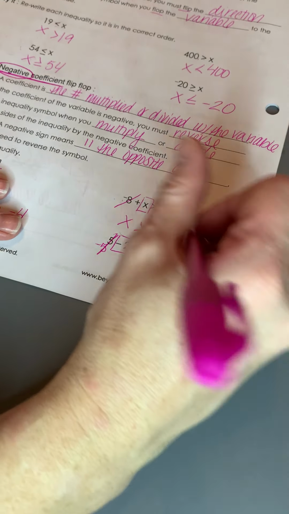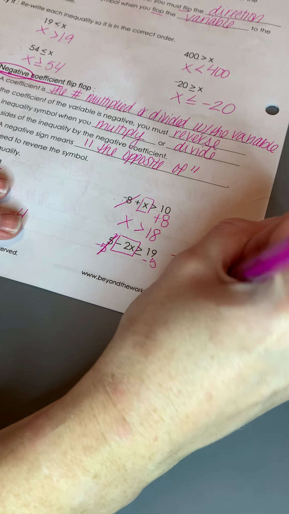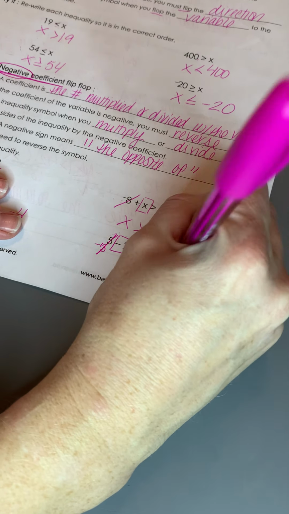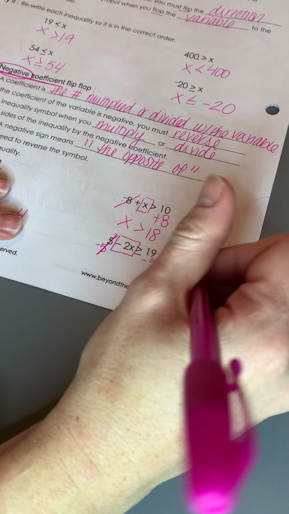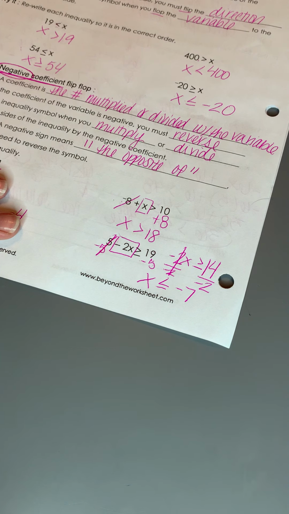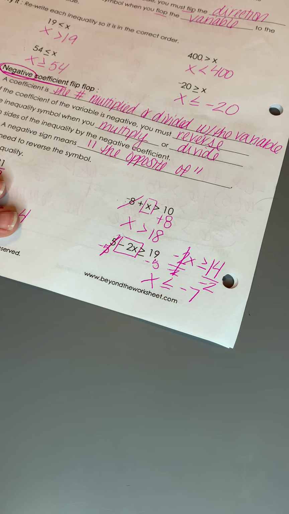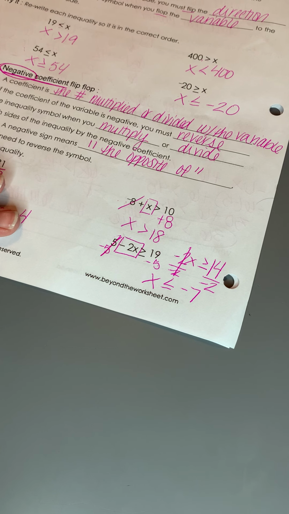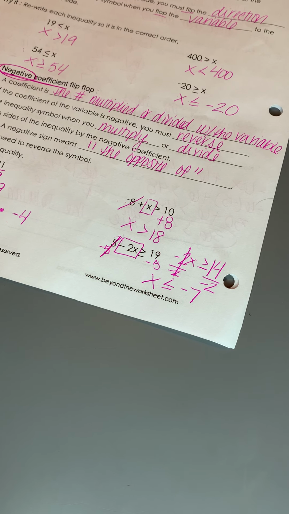Well, it's a negative 2 times x, so we're then going to divide by negative 2. We divide by a negative, so we must switch our sign from greater than or equal to, to less than or equal to. So this is just solving inequalities.